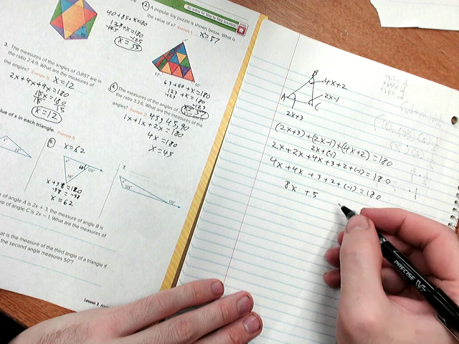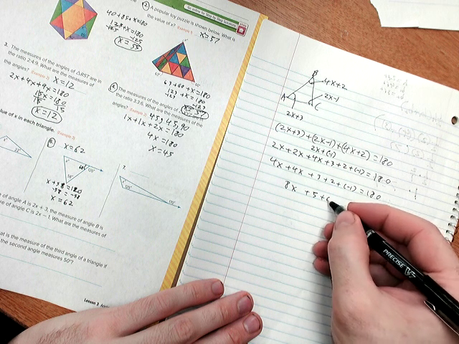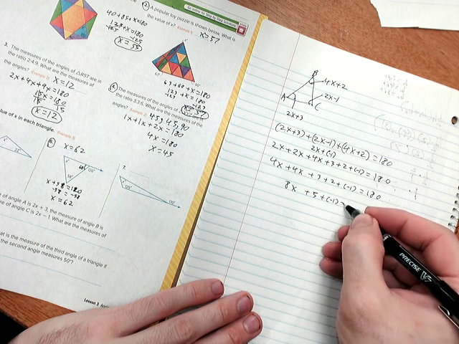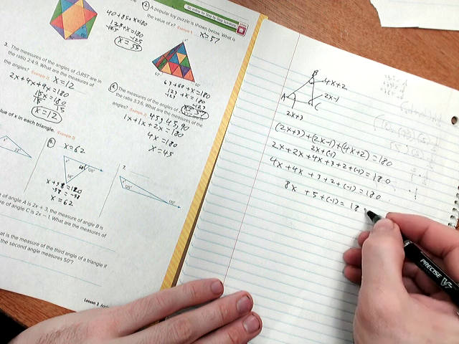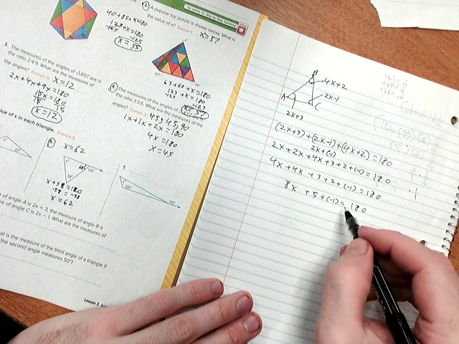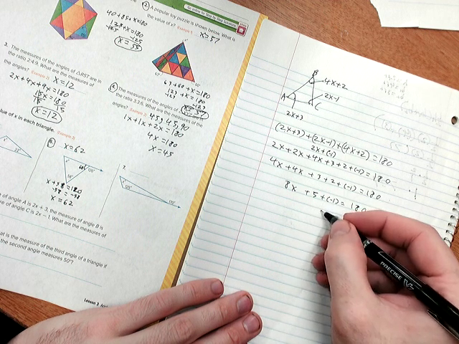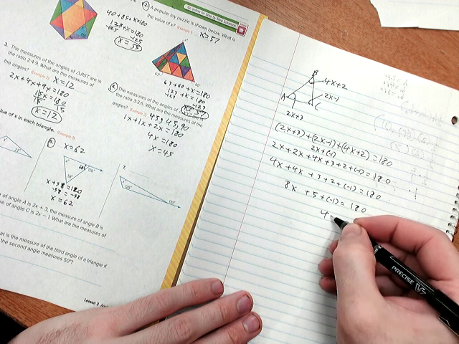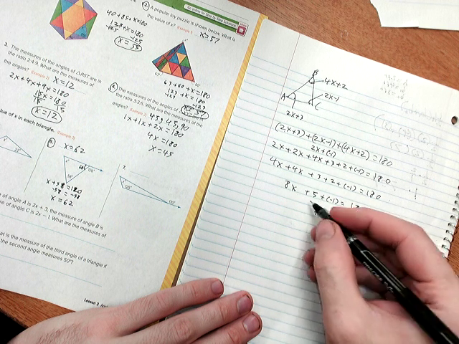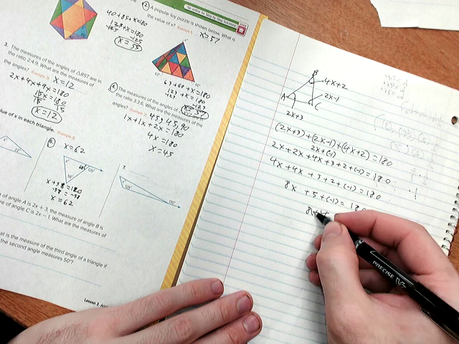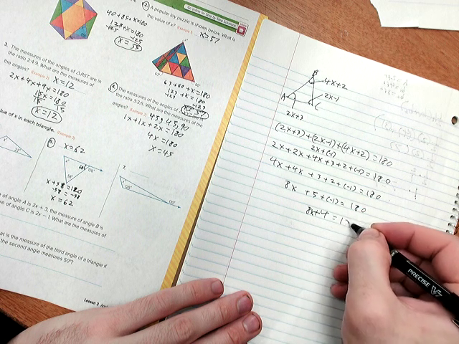Or no, not 5x, just 5. Plus a negative 1 equals 180. 5 plus a negative 1 is 4, plus 8x equals 180.